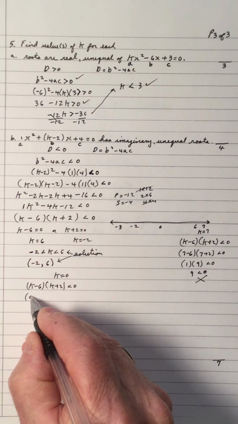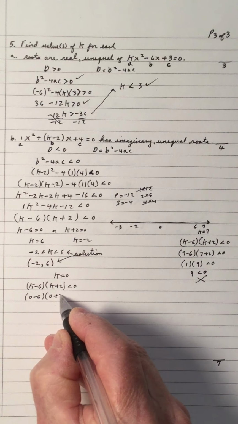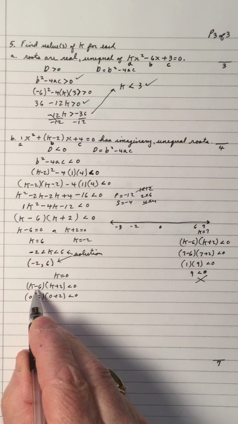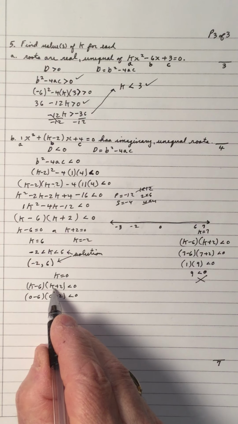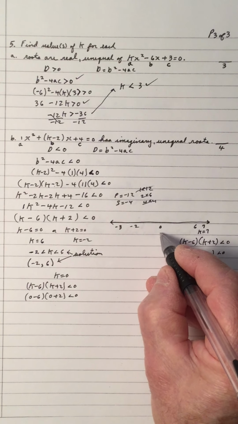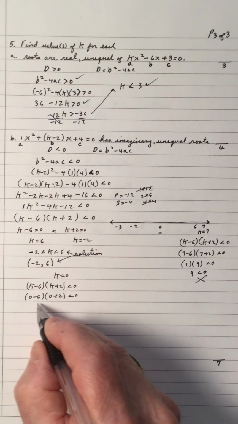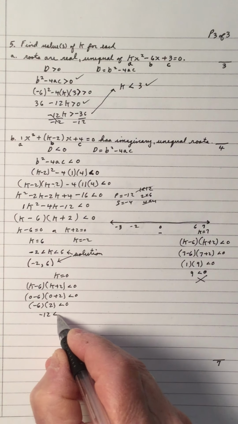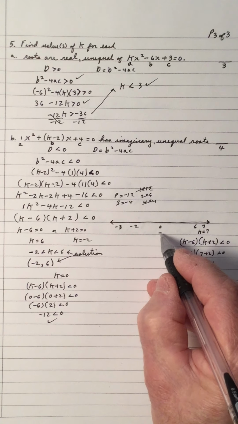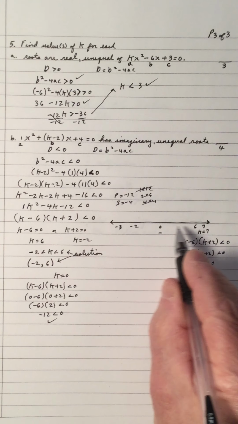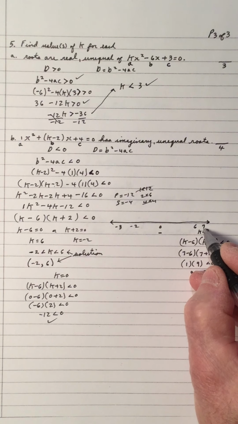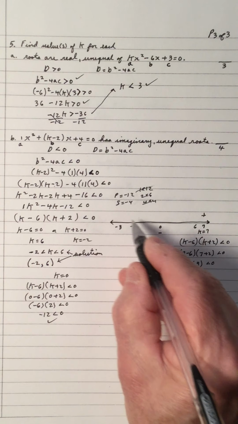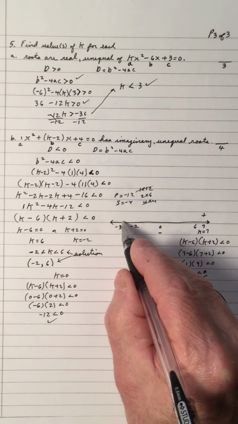So k is 0, so I put a 0 in. Now notice I'm explaining it, but really, if you just want to put 0 in here, you say negative 6, and the 0 here gives 2, and it gives you negative 12. Perfect. So I get a negative 6 and a 2, and it gives me negative 12 less than 0. That's true. So any number in between negative 2 and 6 will give me a negative. Any number above 6 will give me a positive. And what about the number below?